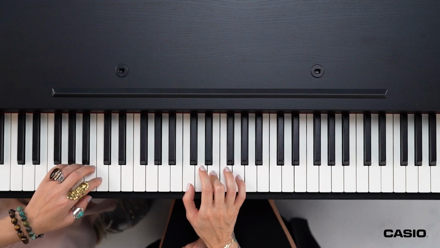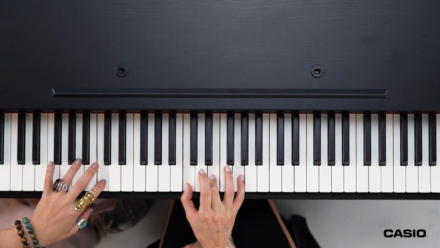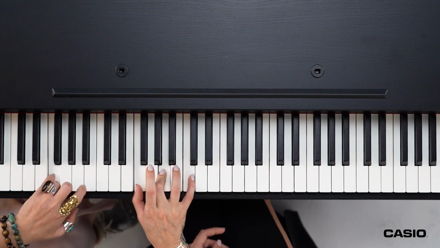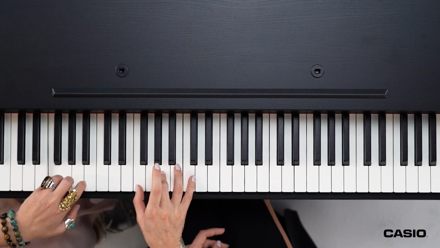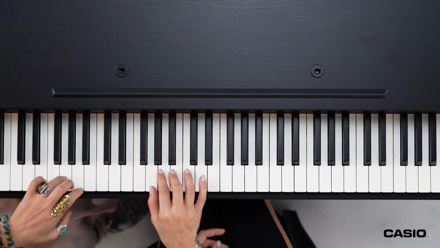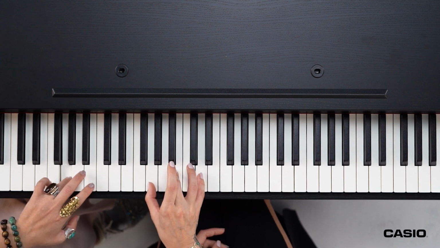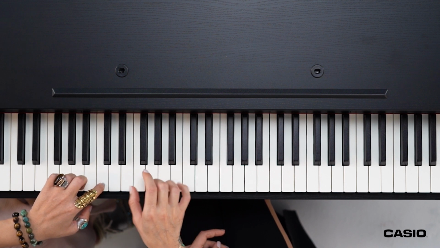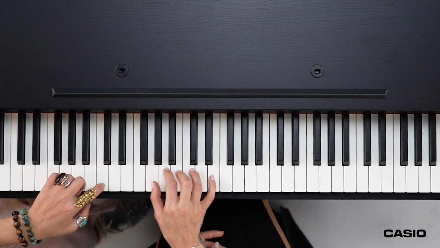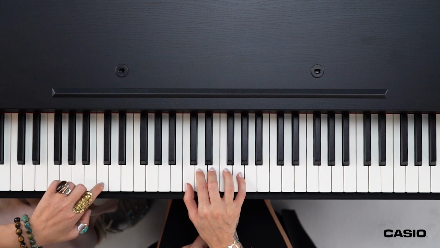1, 2, 3, 4. Going to F. G, G is here. And back to C. Where is it? Find it. No, it's not there. More in the left side of the two black keys. Exactly, you found it.